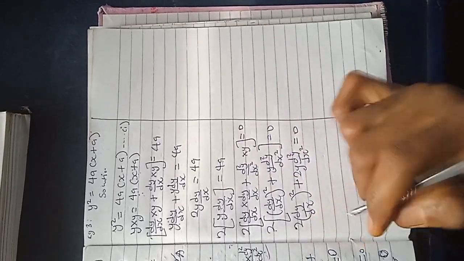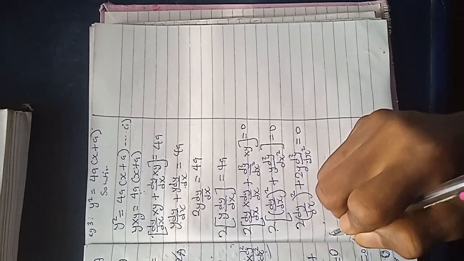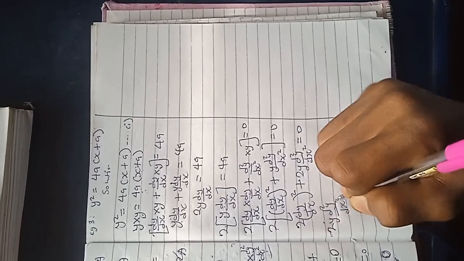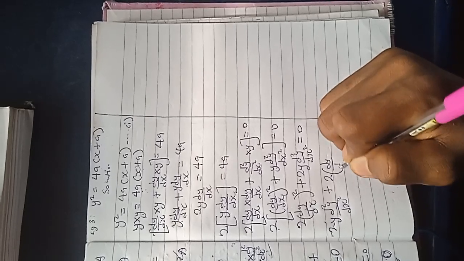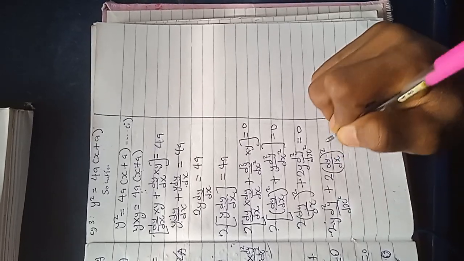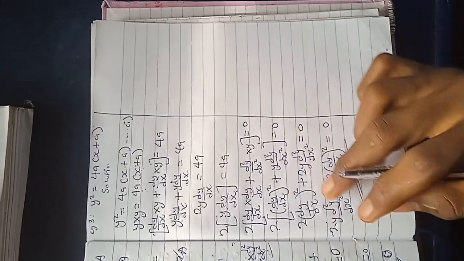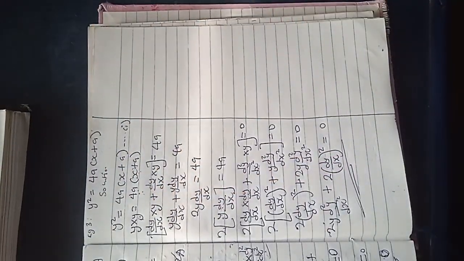Therefore, rearranging in order of the equation, second order first because it's the highest, we have 2y d squared y over dx squared plus 2 (dy over dx) all squared, which is equal to 0. Therefore, we say this is the ordinary differential equation that corresponds to this equation.